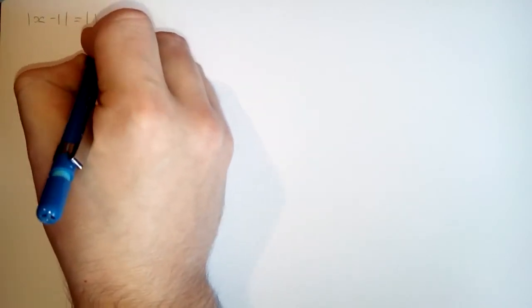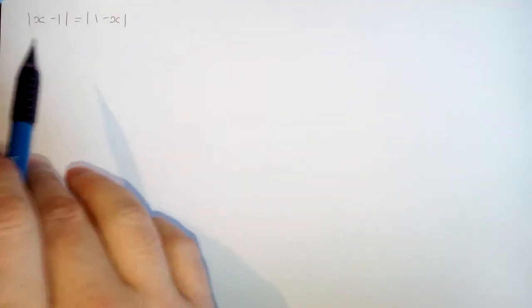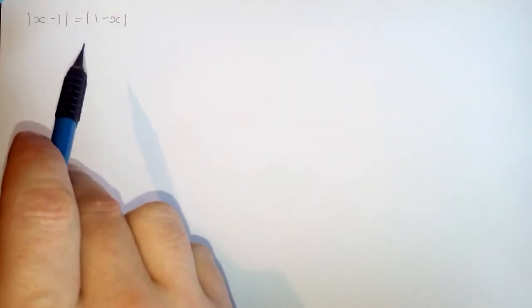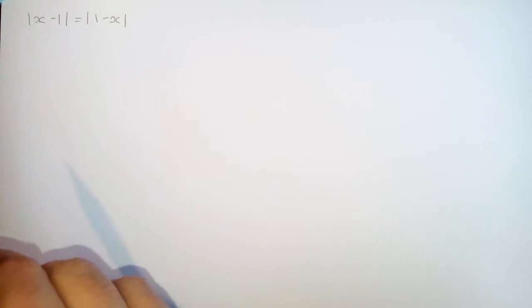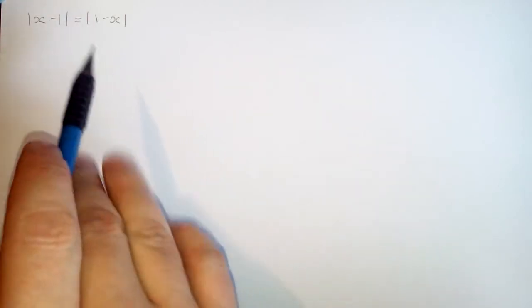Modulus x minus 1 equals modulus 1 minus x. The previous video proved this, but there was one fault in the proof that I used, in that I never picked a negative value for x to plug into the equation to check that it worked. So let's do an example to check that.